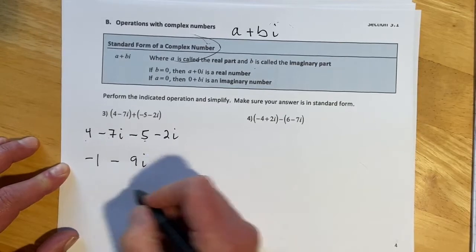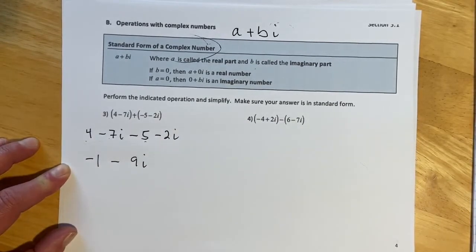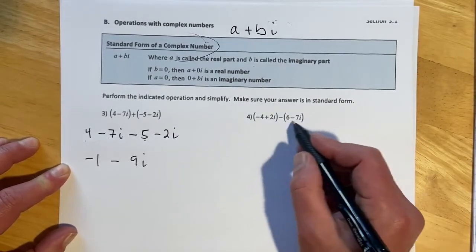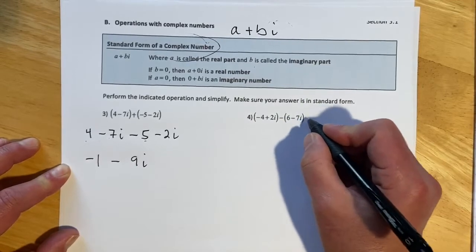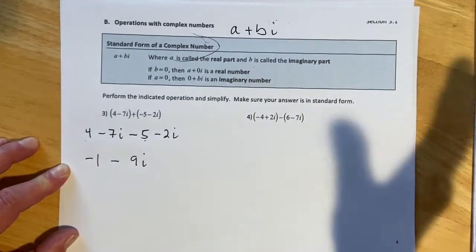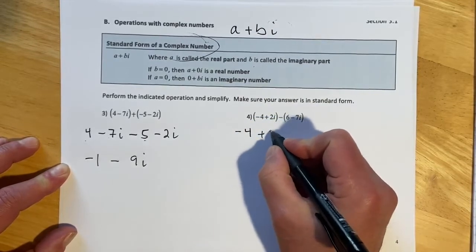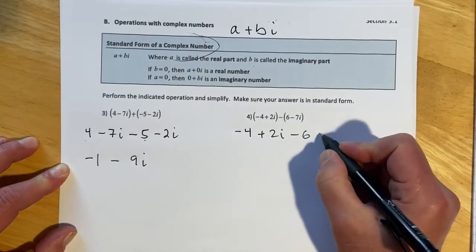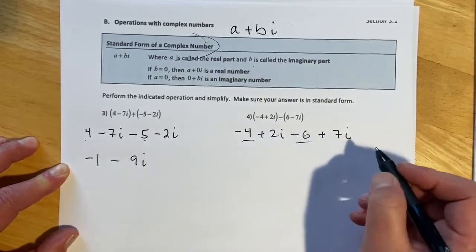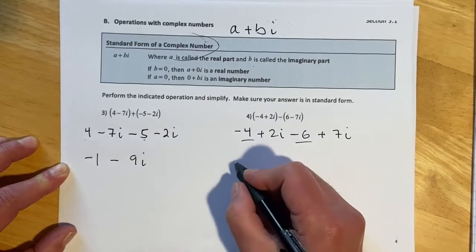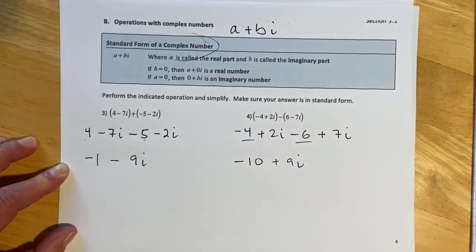So you can really just think of it as collecting like terms, and that's exactly what you would think to do. This next one is subtracting two complex numbers, and the same way that if this was 6 minus 7x, we would have to distribute that negative. It's exactly the same. So we'll rewrite this as -4 plus 2i minus 6, minus negative makes plus 7i. And now we'll just collect up our like terms here. So this will be -10, and 2 and 7 make 9i.